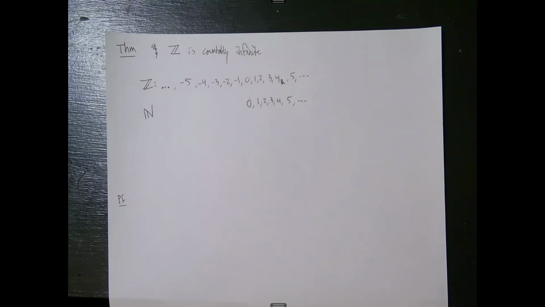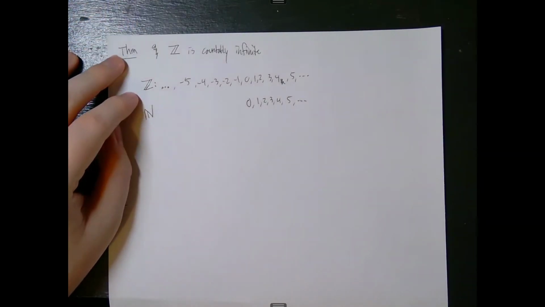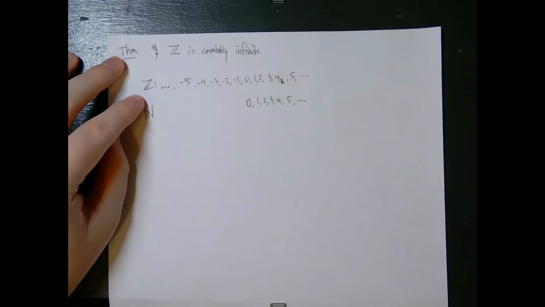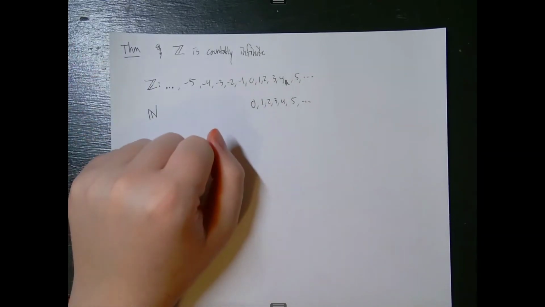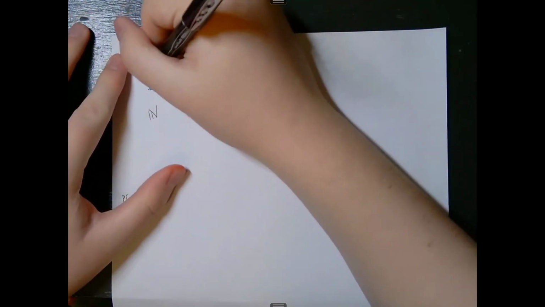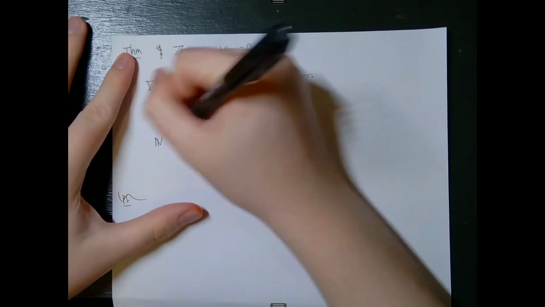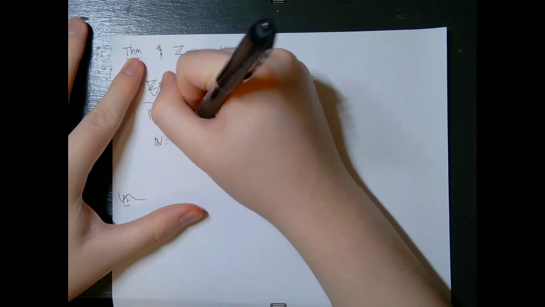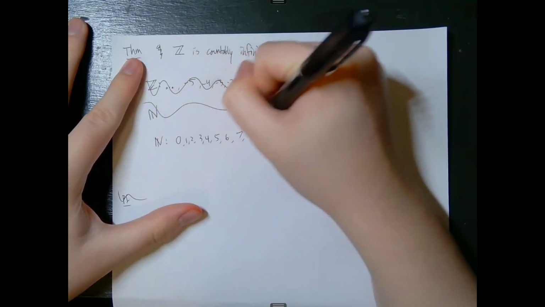So what I'm going to show is that we can actually find a way to rewrite the integers such that we can line them up with the natural numbers and then find a pattern. Let's consider, I'm going to write down the natural numbers again. So we'll have 0, 1, 2, 3, 4, 5, 6, 7, 8.